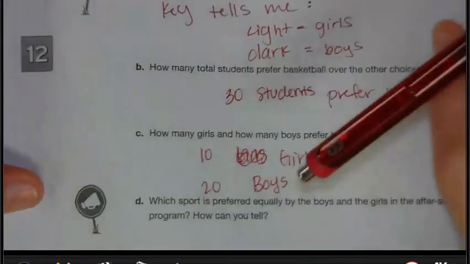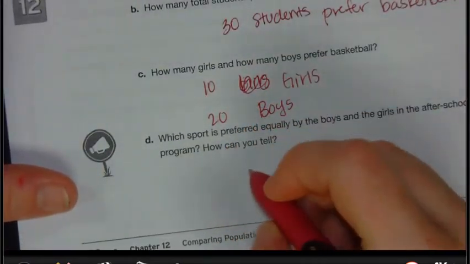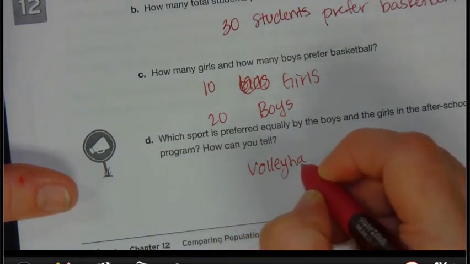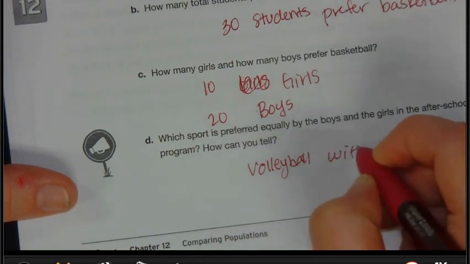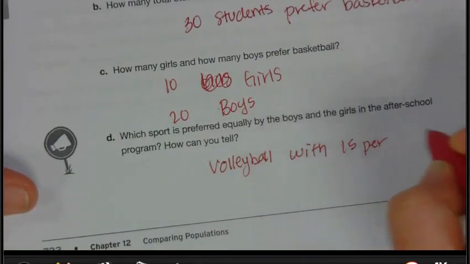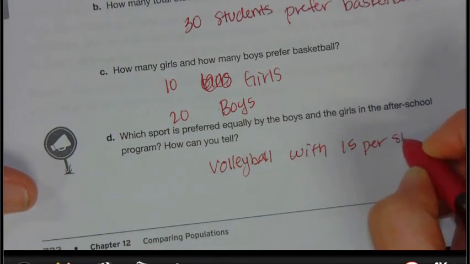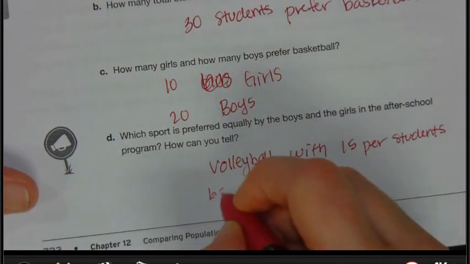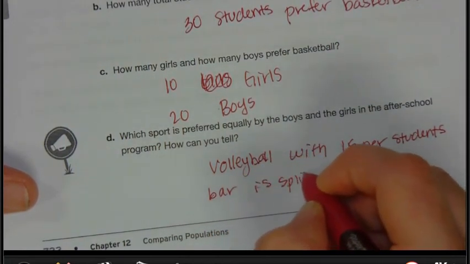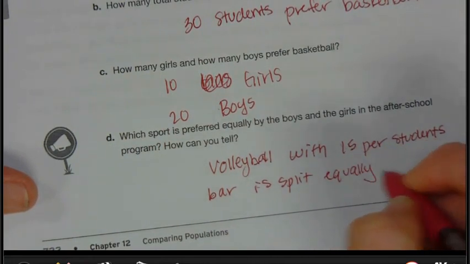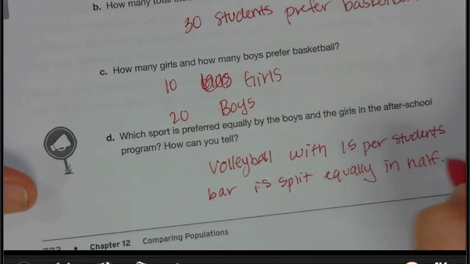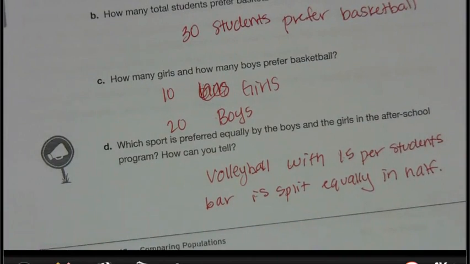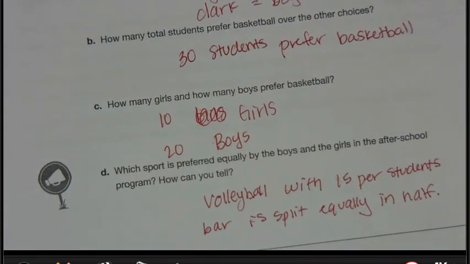Okay. So which sport is preferred equally by both girls and boys? And that is volleyball, with 15 students. Okay. And you can tell because the bar is split equally in half. If you guys have any questions on this, please let us know.